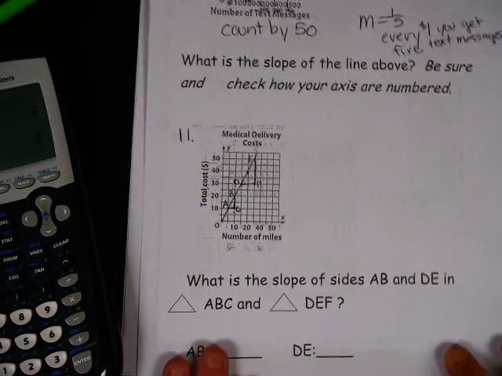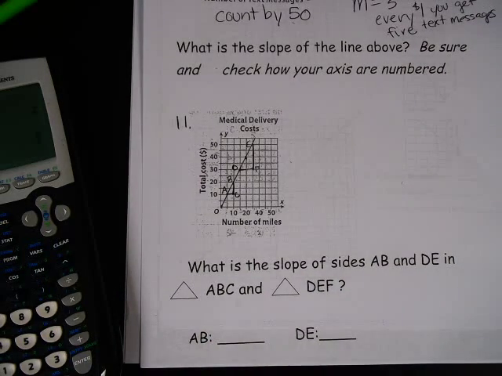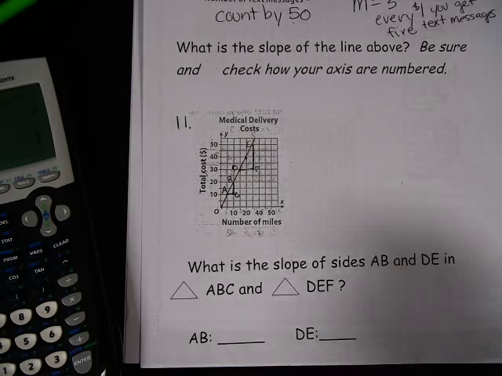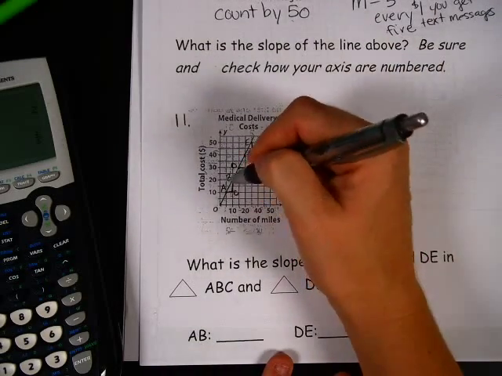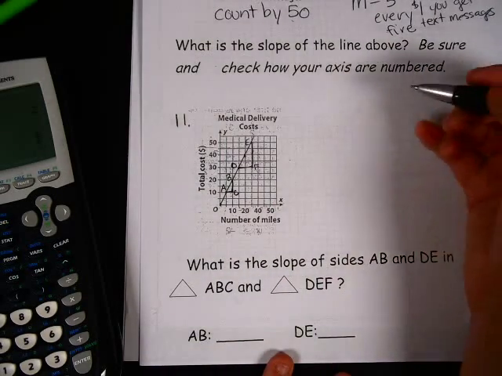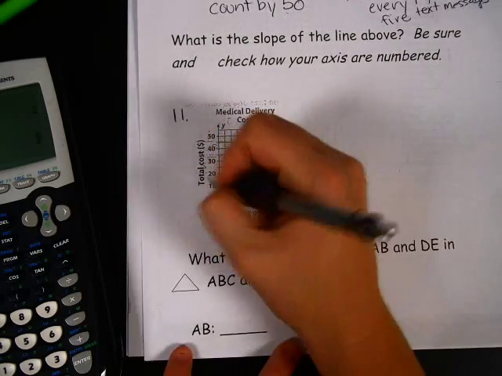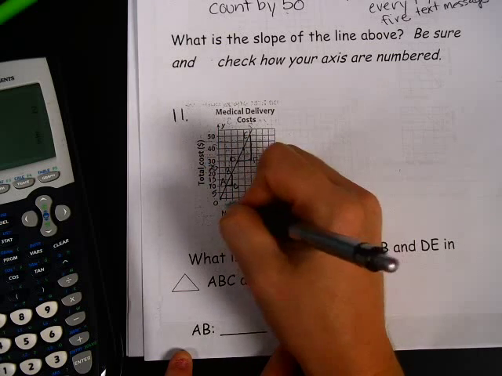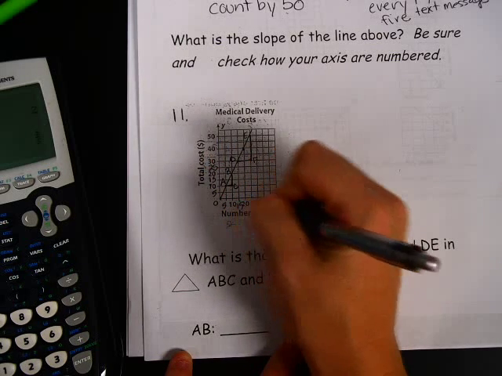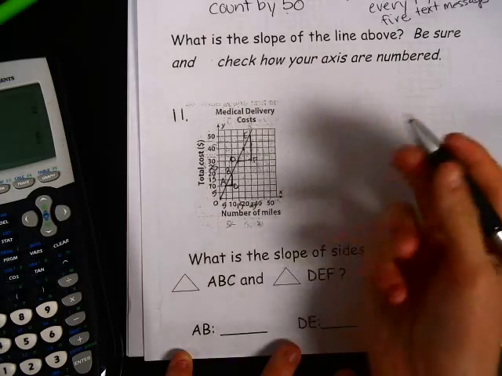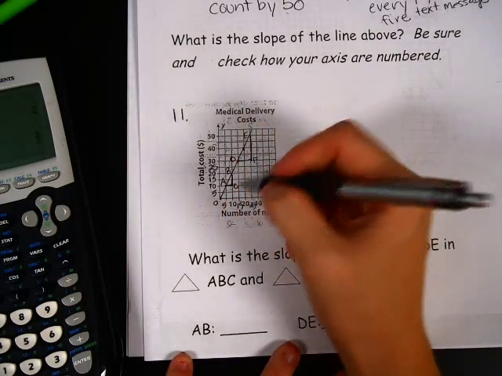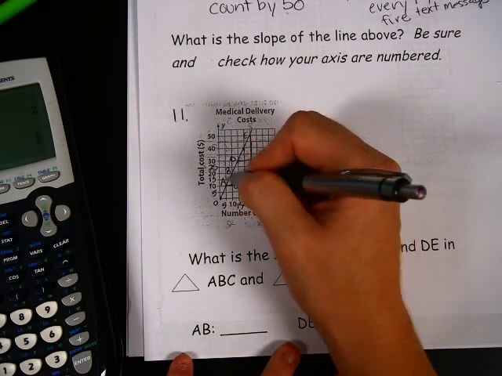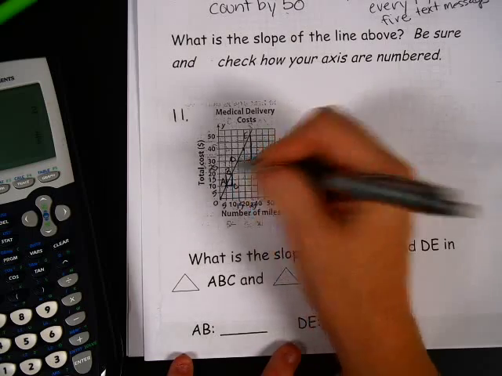Okay, let's go to the next one, medical cost. It says, what is the slope of the sides A, B, and D, E? So we're going to have slope on 2 different lines. Again, pay attention to what it's numbering by. This time it's counting by 5, 5, 15, 25. And this one is still counting by 5, 5, 15, 20. So we're going to, I don't like how they did it. They have rise and run, so I'm going to actually do my rise up and my run over.